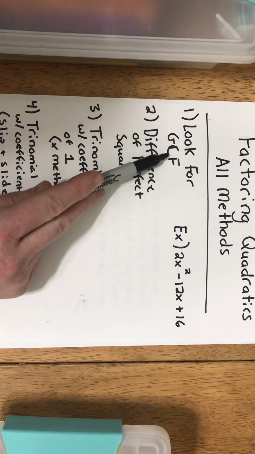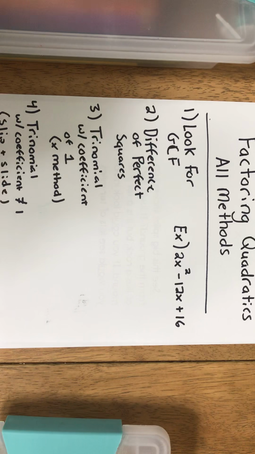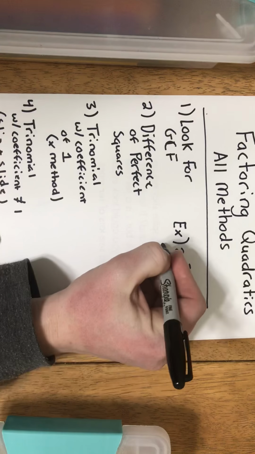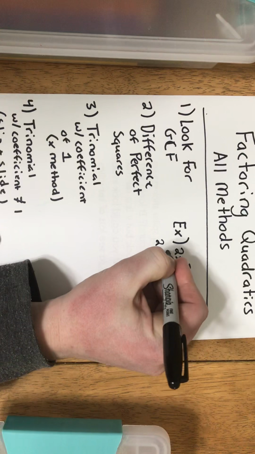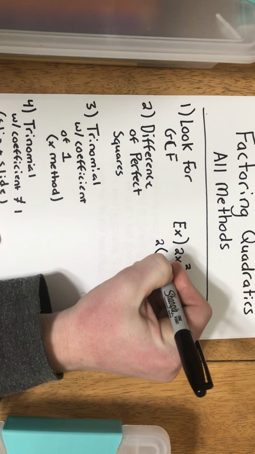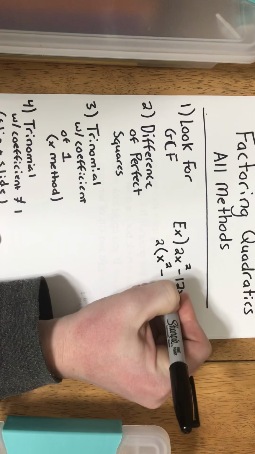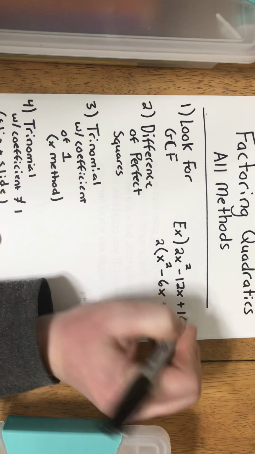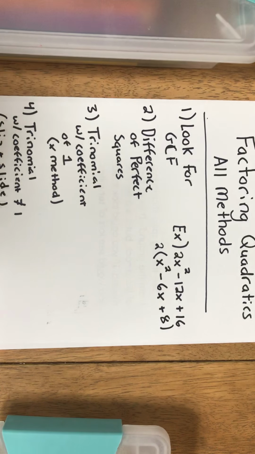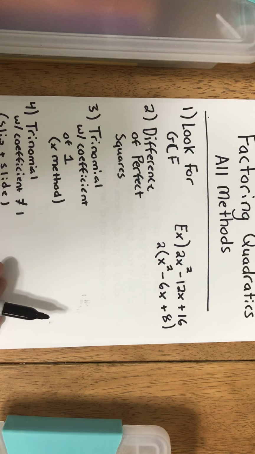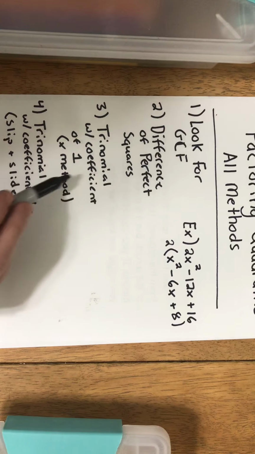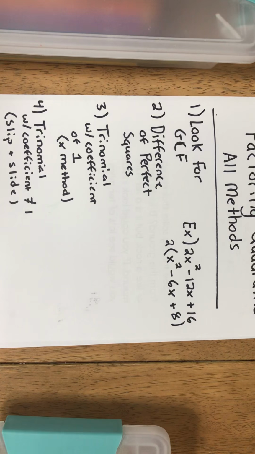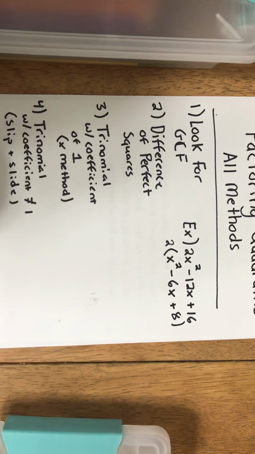First thing we're going to do is look for a GCF. And you're going to see here we do have a GCF. We have a GCF of 2. So we're going to pull that out, and we're going to be left with x squared minus 6x plus 8. Now, what we don't want to do is just stop here and assume that that's our answer. We want to keep going down this list to see if there's anything else we can do. Sometimes this will be all you can do, but sometimes there'll be more that you can do.